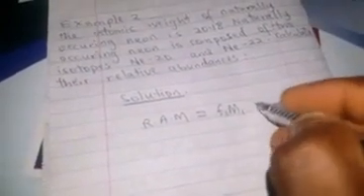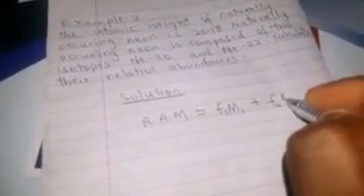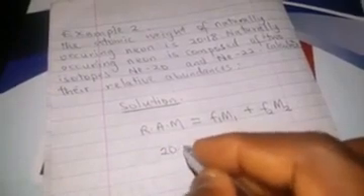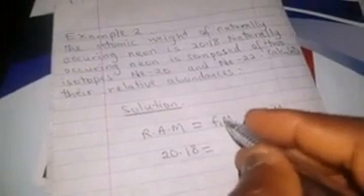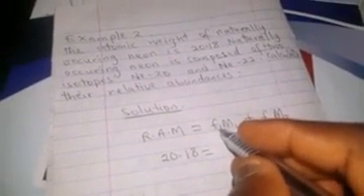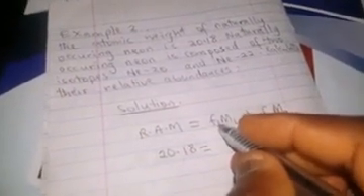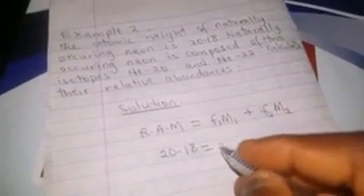Remember our formula, the relative atomic mass is equal to F1 M1 plus F2 M2. Now, the relative atomic mass given here is 20.18, and it is equal to F1, the first mass number, 20.